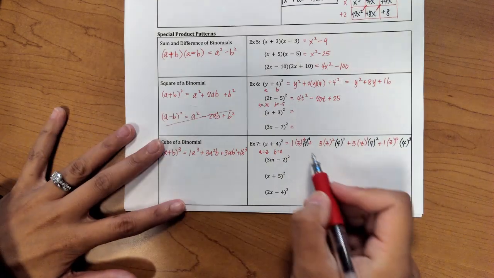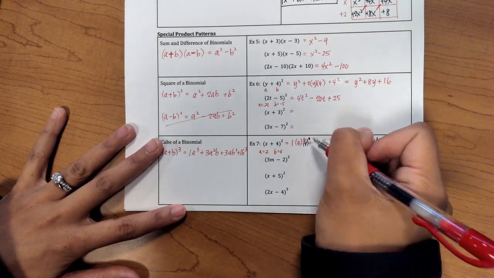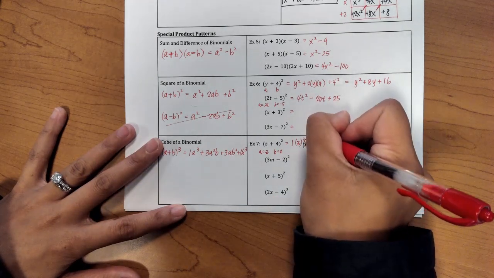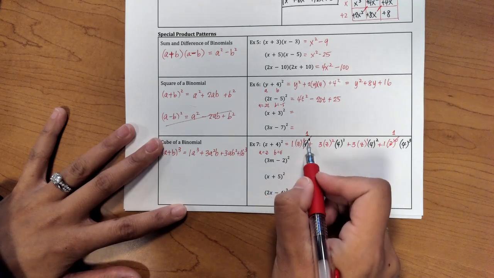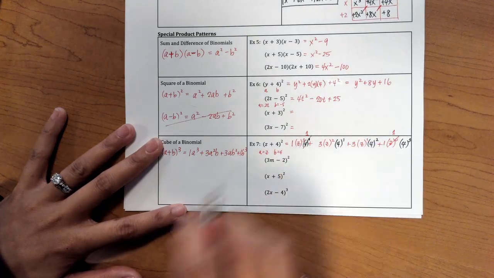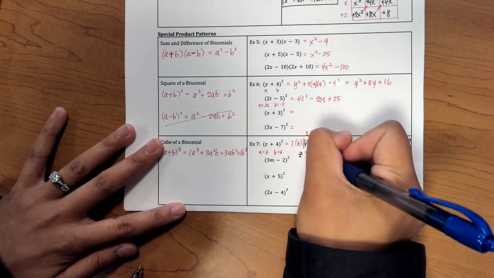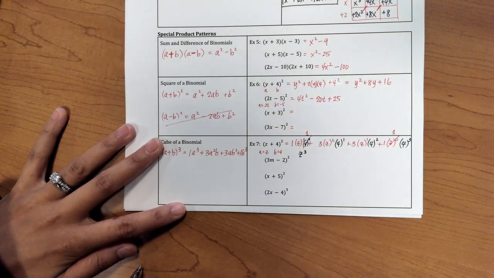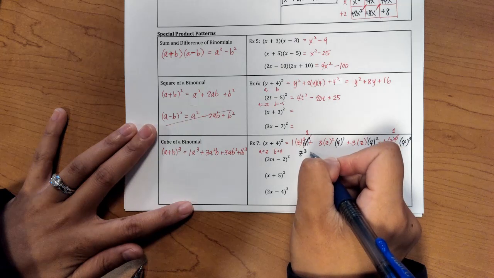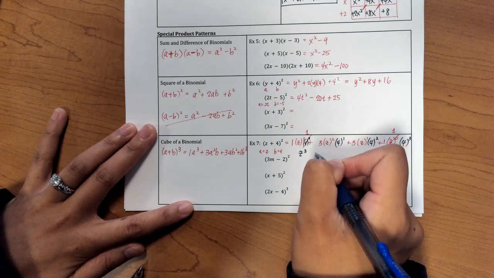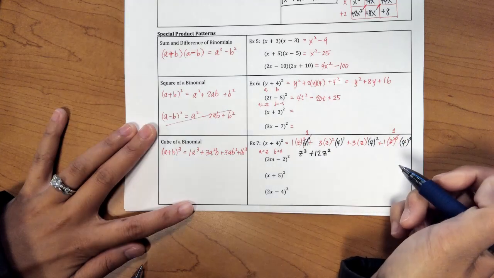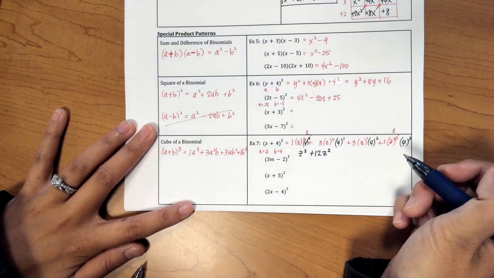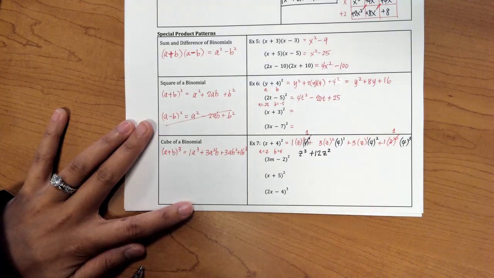So now if you simplify, 4 to the 0 is just 1. Okay, and z to the 0 is just 1. So 1 times z cubed is just z to the third power. Then our next one will be 3 times 4, which is 12, z squared.